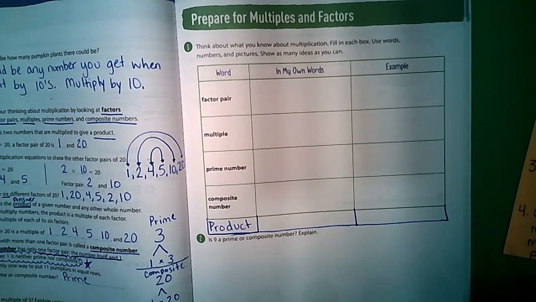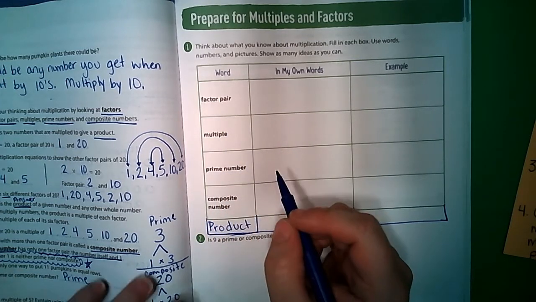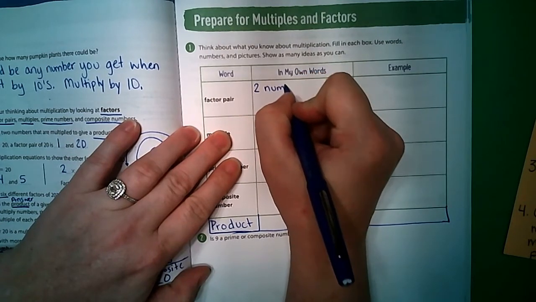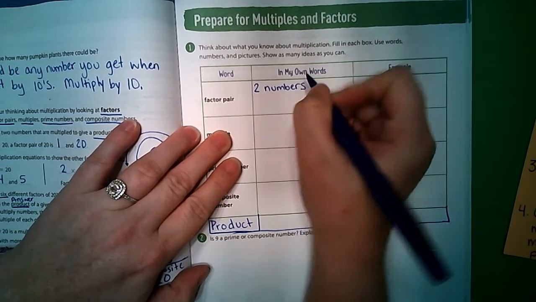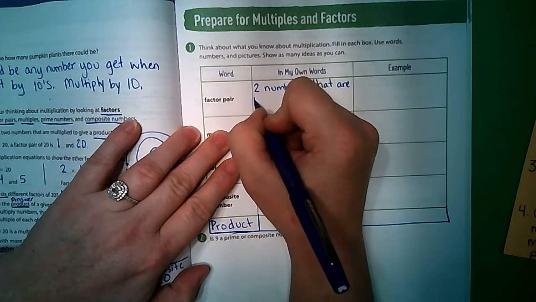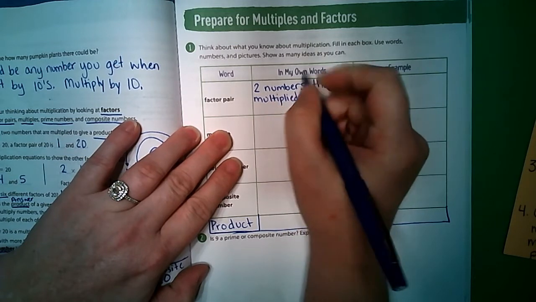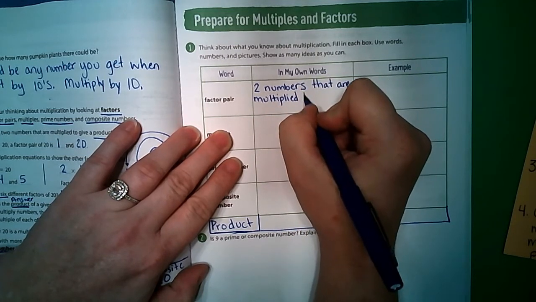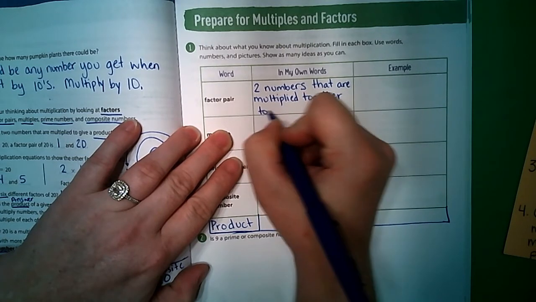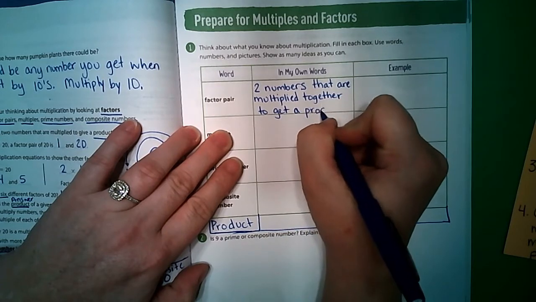So our first word today is factor pair. So a factor pair is two numbers that are multiplied together to get a product.